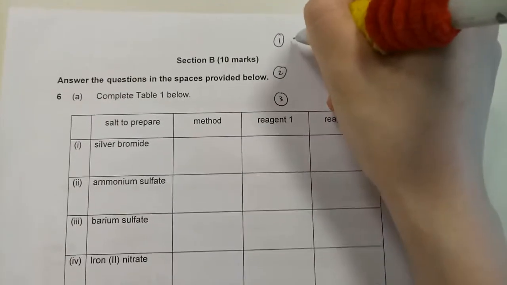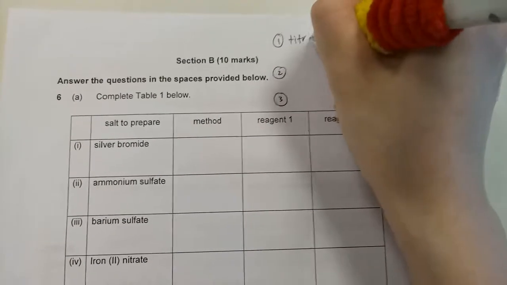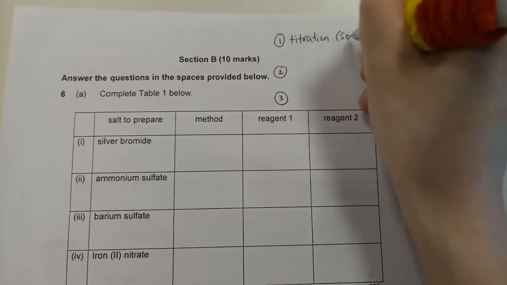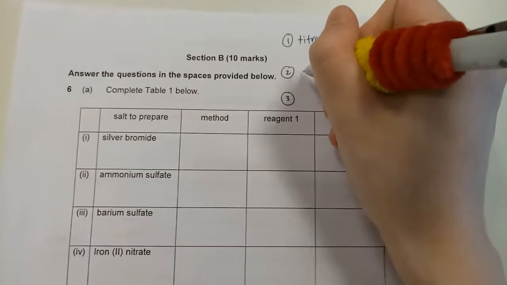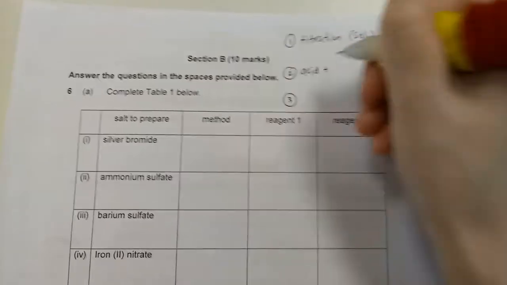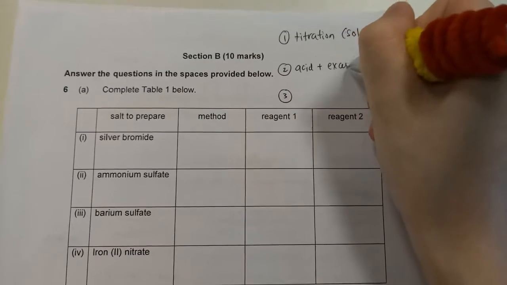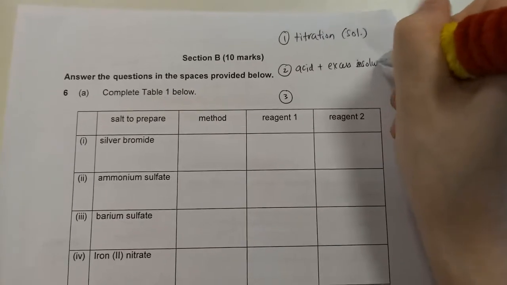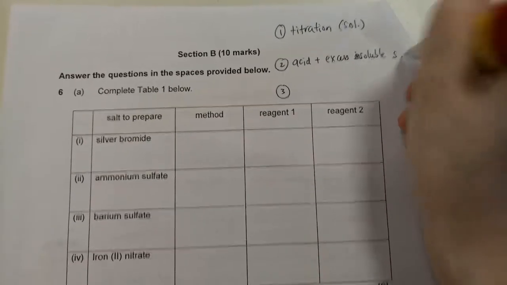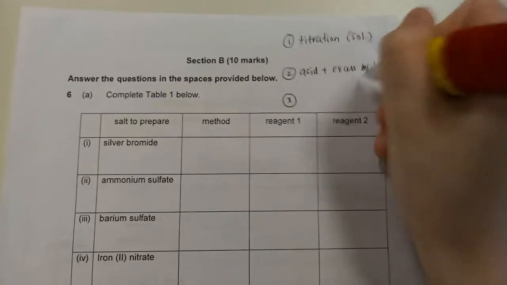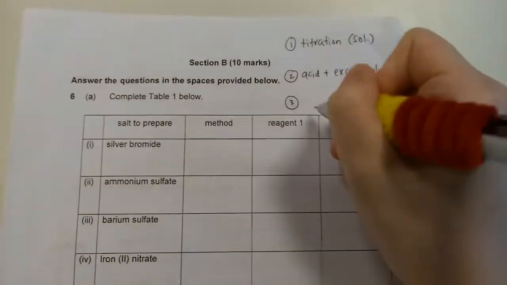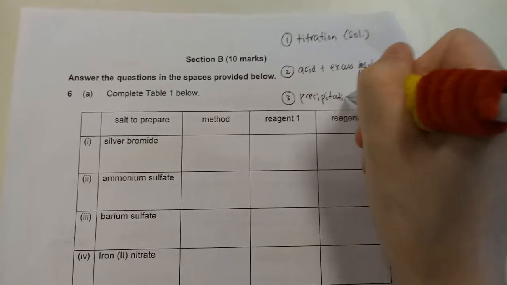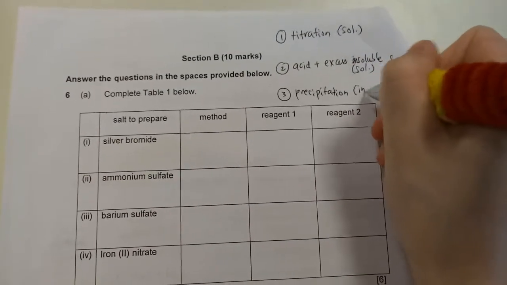So the first one, I can use titration to prepare a soluble salt, or I can use the acid plus your excess insoluble substance to prepare my soluble salt as well. And the last one is precipitation to prepare an insoluble salt.